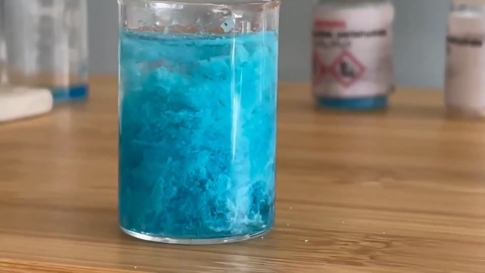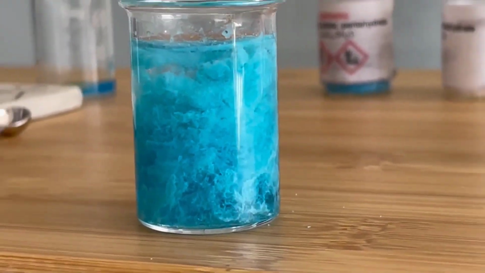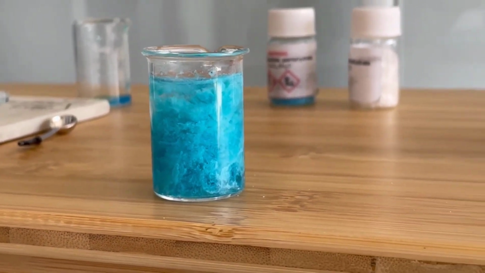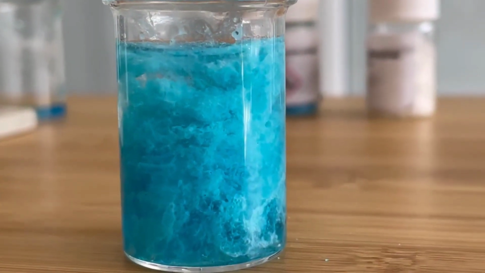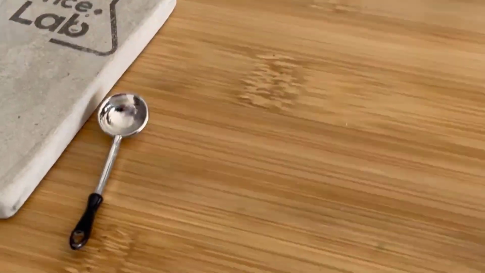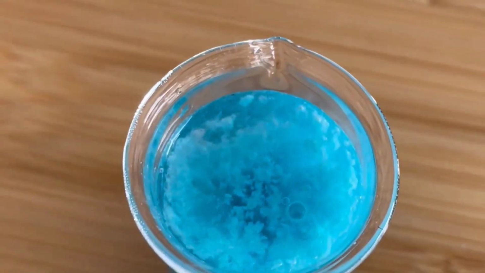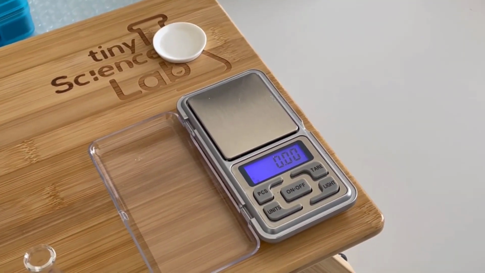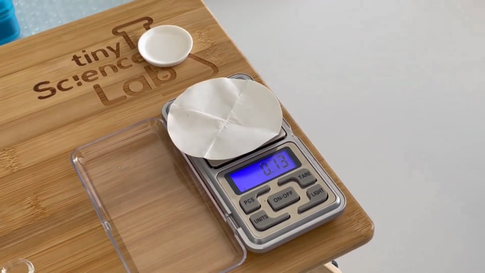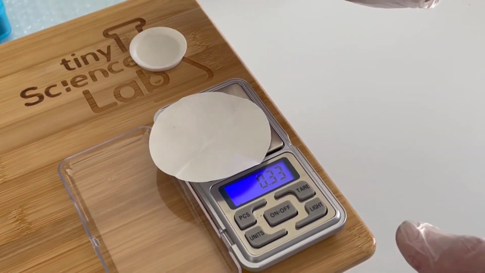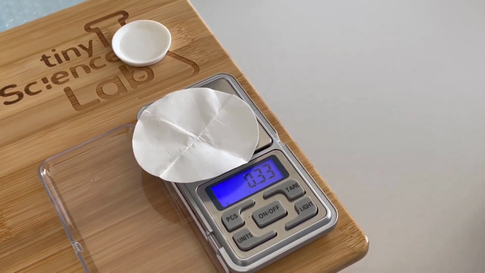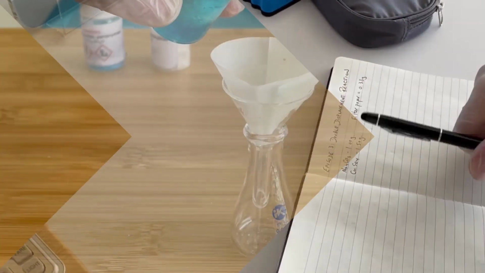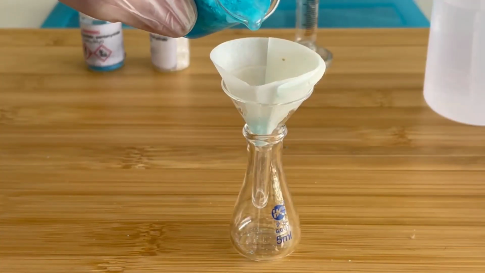So in order to have a look at exactly what we've produced, we're going to need to filter it. Now we've done filtering previously, we did that in one of our earlier videos. So let's see exactly what this precipitate looks like. If we're going to carry out a filtration, we need to make sure that we've weighed our piece of filter paper. It's a little bit windy today, so I'm just going to see if I can get this to work. So 0.33 grams. Time to do our filtration.